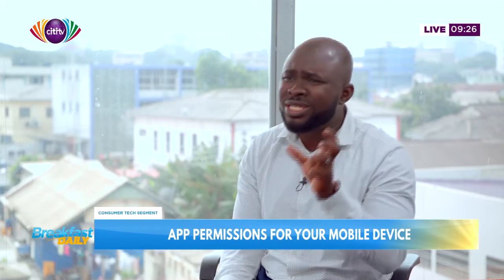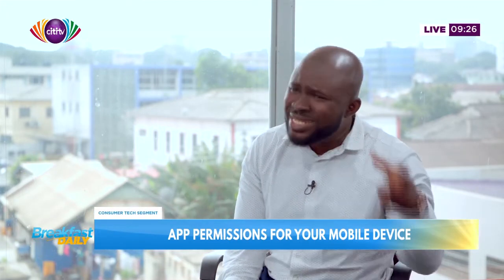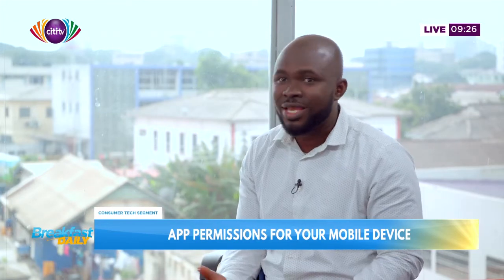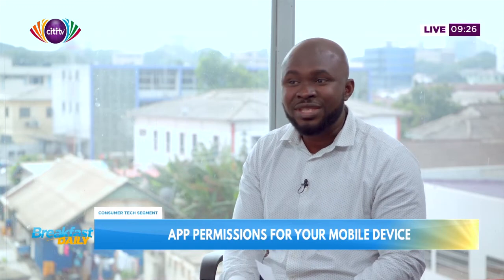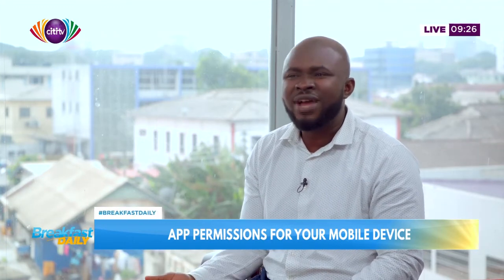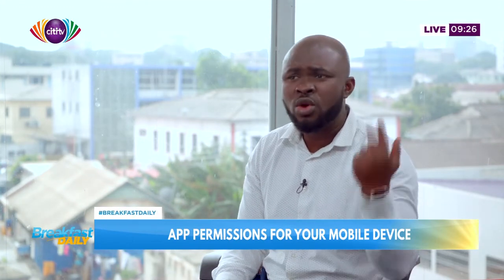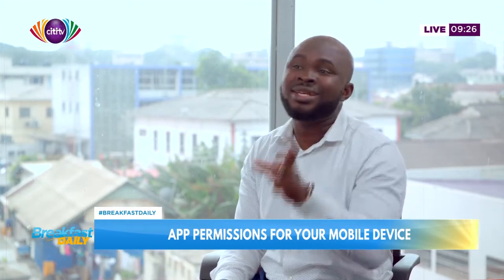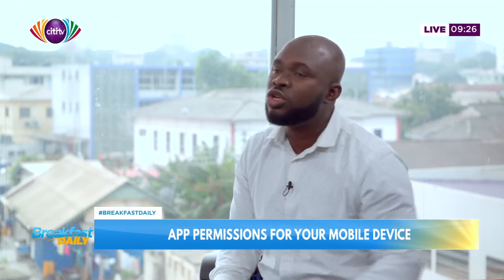Is this app really needed? Does it actually need access to my accounts? You have to ask about that. And then calendar data as well. It might not be a big deal, but if someone has access to your calendar, they'll have access to where you're going, what you're doing, and when you're doing it, and they'll be able to target certain things at you that could harm you in future.